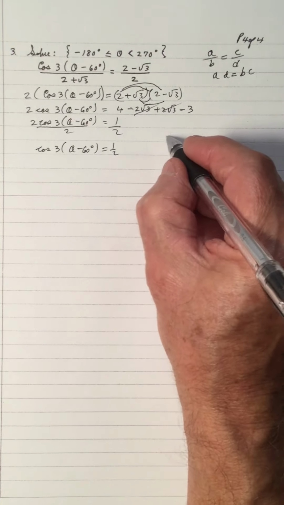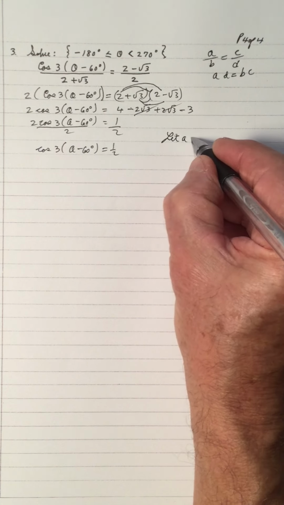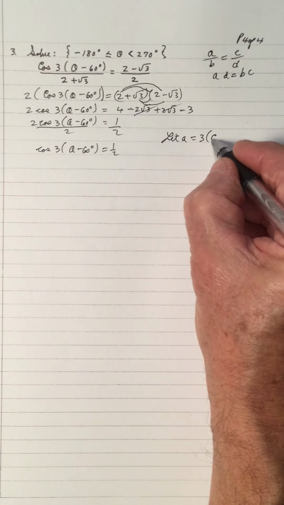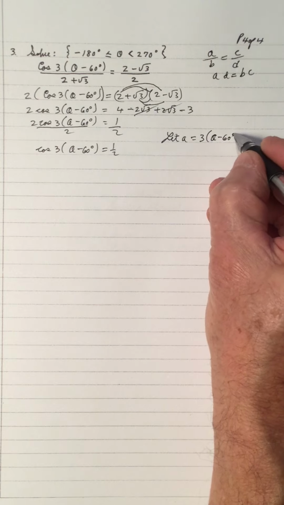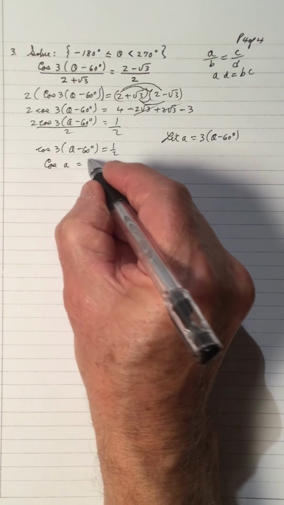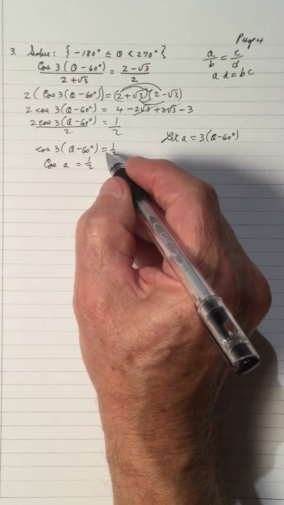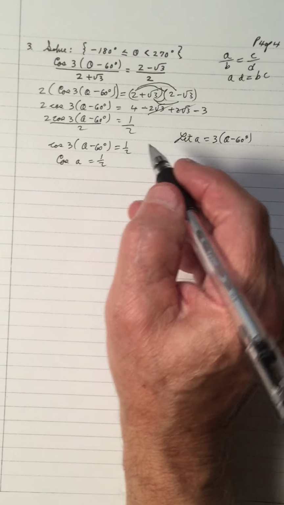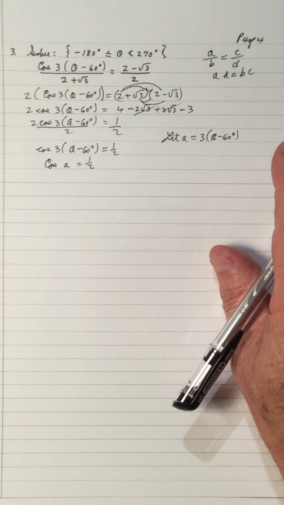And so what we'll do here, we'll let A equal 3 times theta minus 60. So we have cos A equals a half.